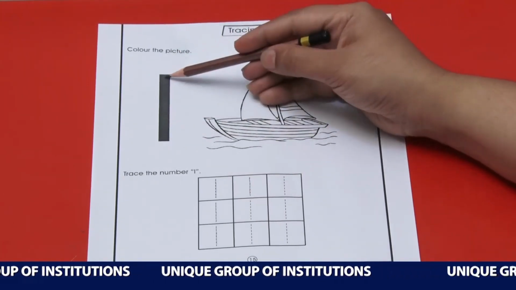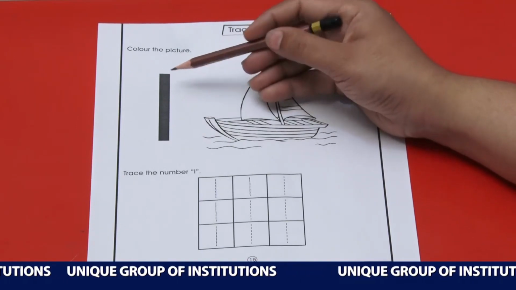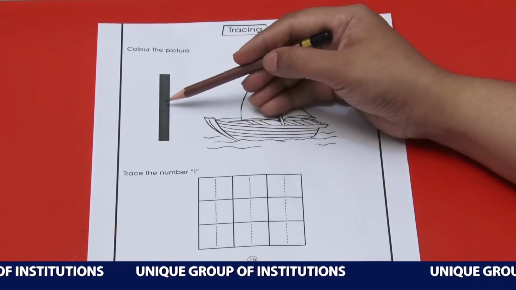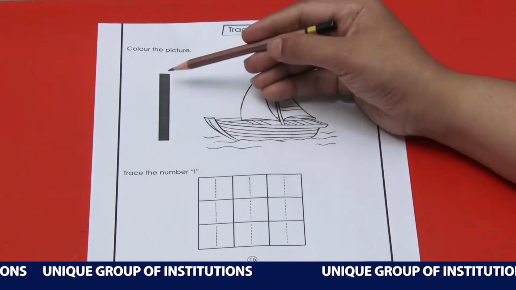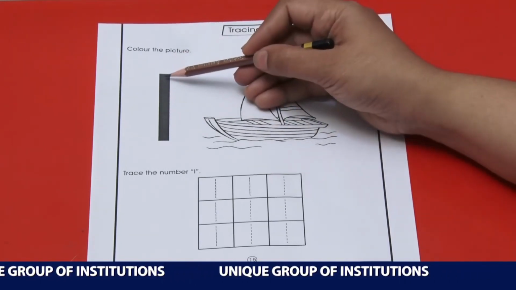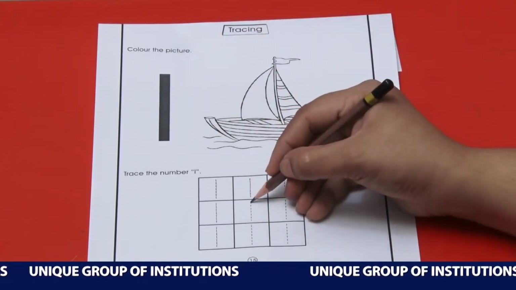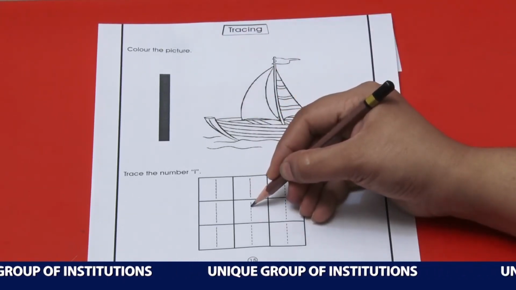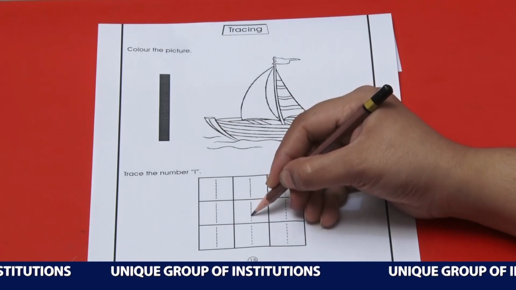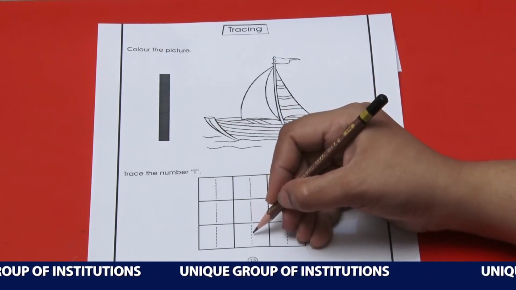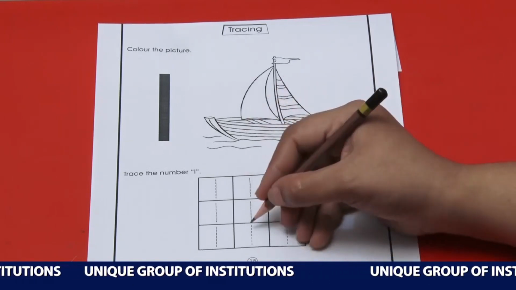The activity of the standing line will later on help us in tracing number 1. That is what I told you in my previous lectures, that practicing the standing line will help you in tracing number 1. So start from the top, join the dots slowly, down we run. Do it slowly and carefully, join one dot with another dot and your tracing will be very good.